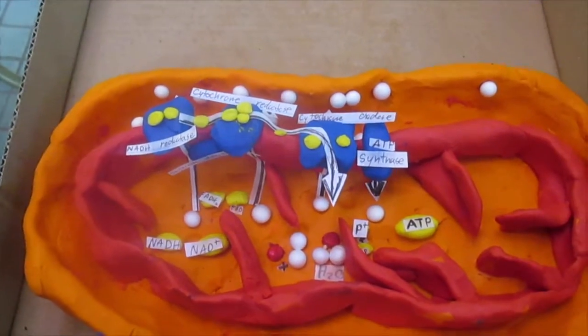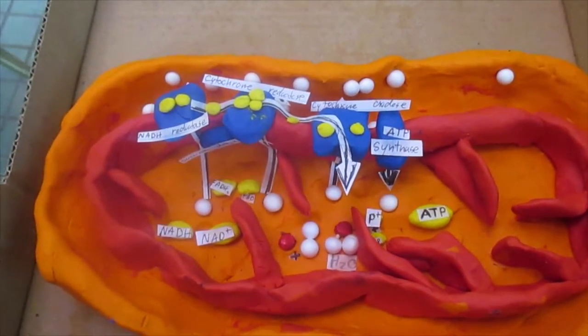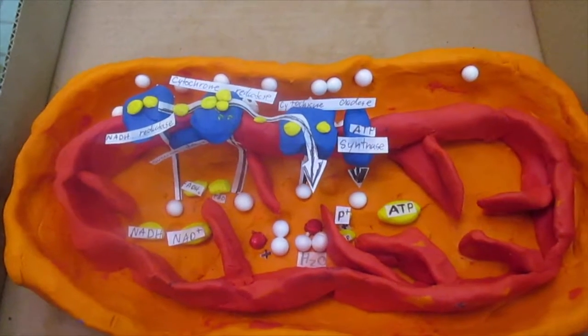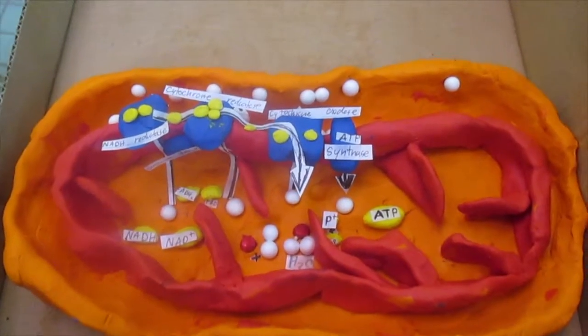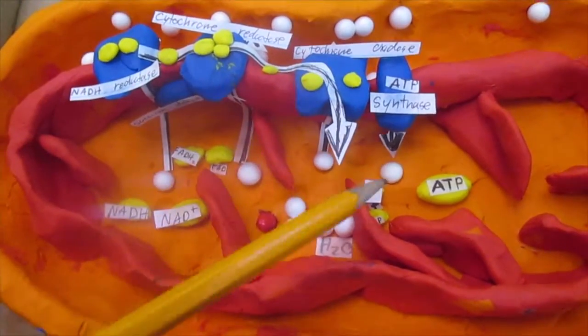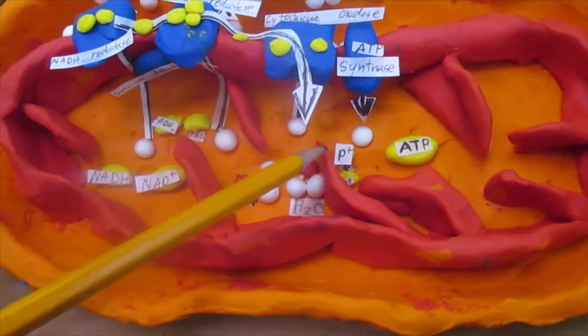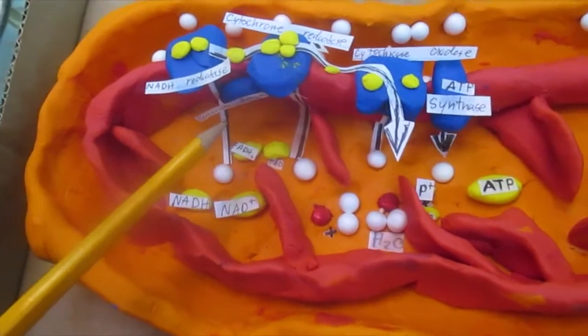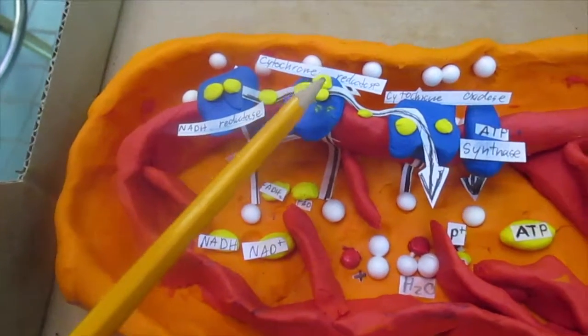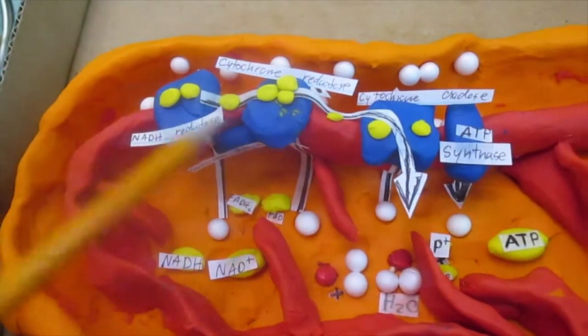Oxidative phosphorylation, or chemiosmosis, in the mitochondria is the process by which most ATP is produced. Similar to the process in photosynthesis, hydrogen ions move down the concentration gradient to create ATP from ADP. NADH and FADH2 in this process donate electrons to the protein complexes shown here.